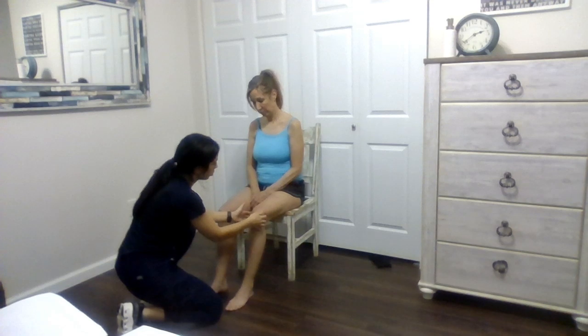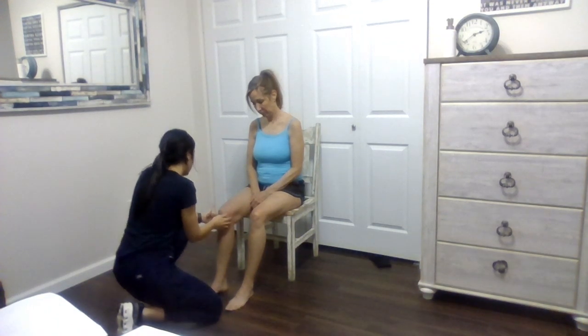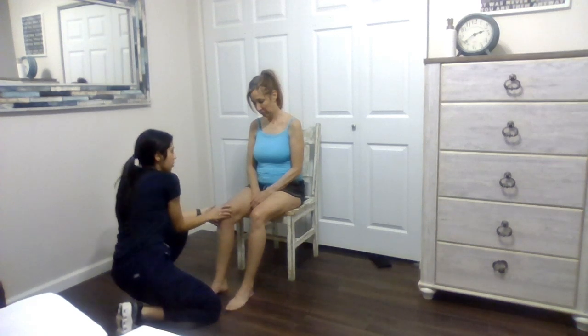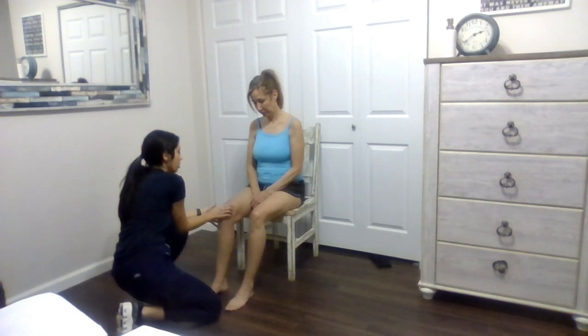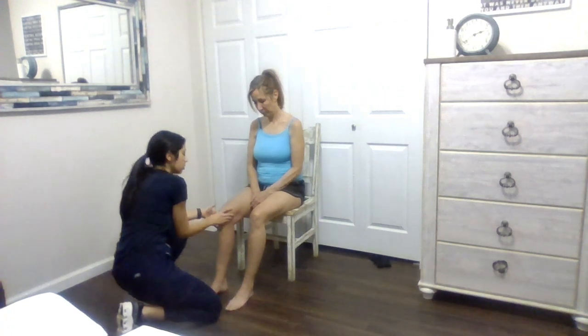I would be palpating the tibiofemoral joints, as well as the medial and lateral femoral condyles.